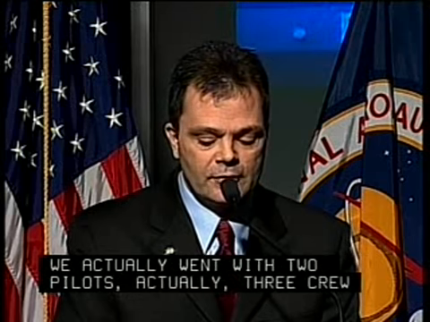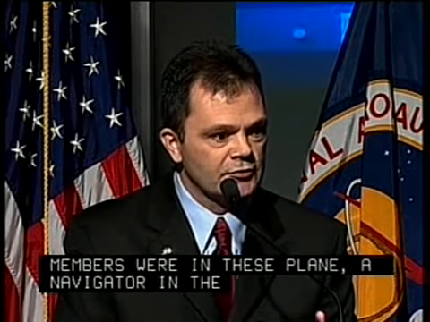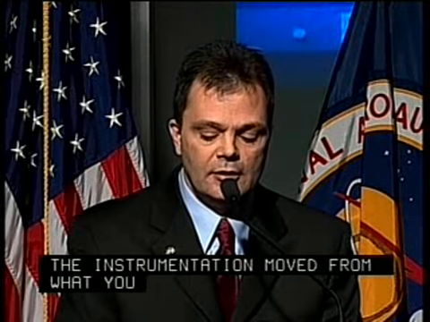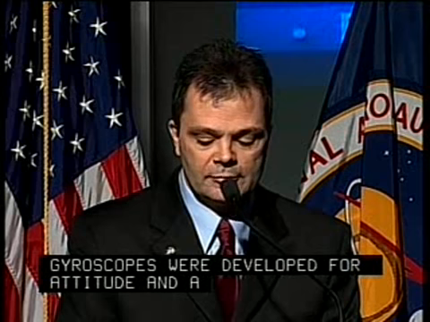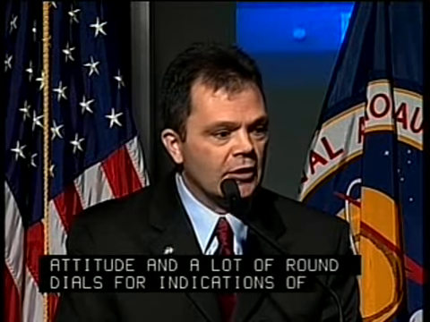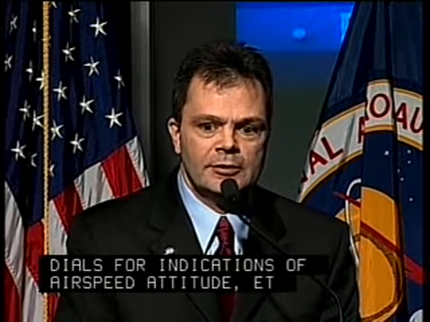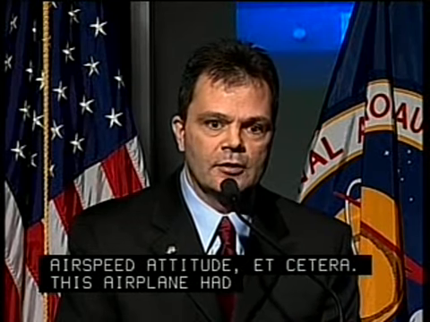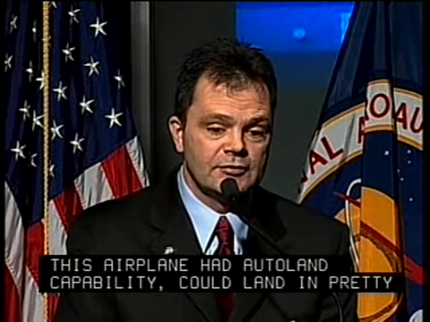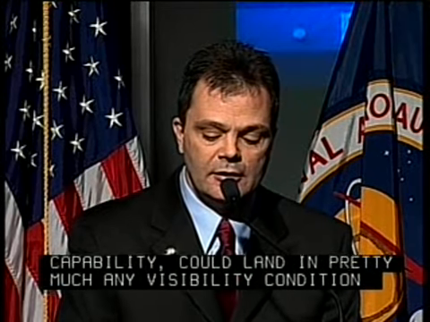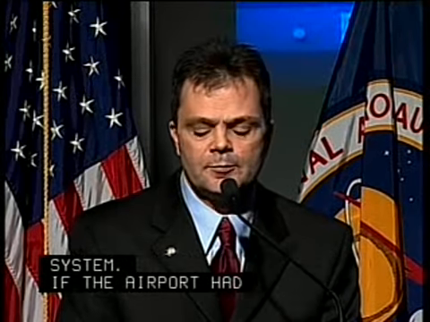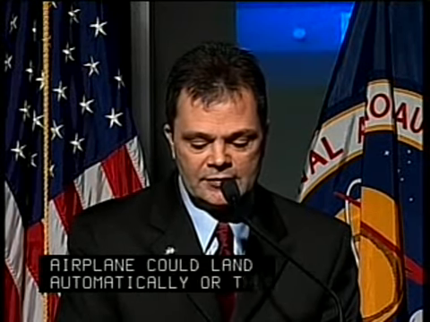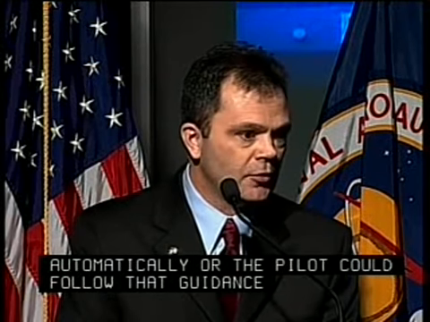The instrumentation moved on from what you saw from Lindbergh. Gyroscopes were developed for attitude, and there were a lot of round dials with indications of airspeed, attitude, etc. This airplane had auto land capability. We could land in pretty much any visibility condition using a radio beacon that was transmitted, called ILS, Instrument Landing System. If the airport had that, then the airplane could land automatically, or the pilot could follow that guidance and land. So a lot of capability in that time frame. Radar, air traffic control, all these things came into play in this period. Next chart.